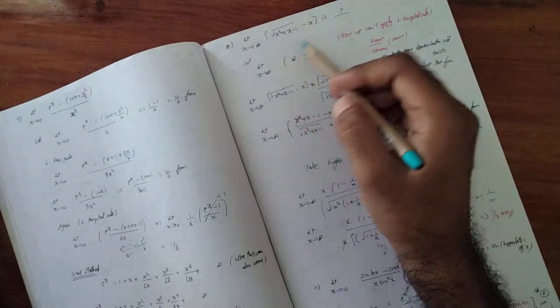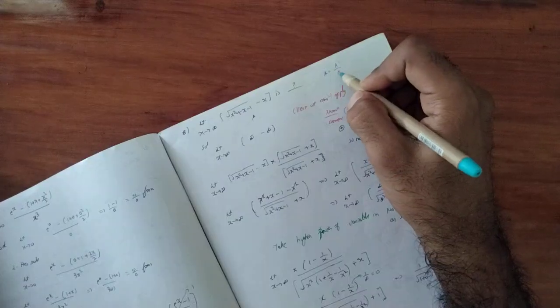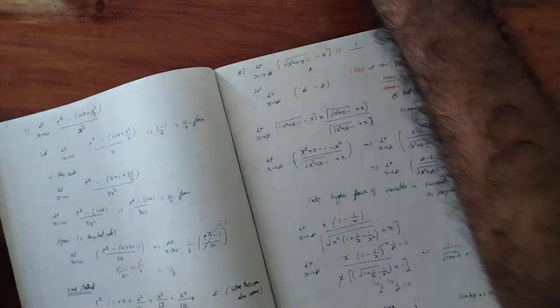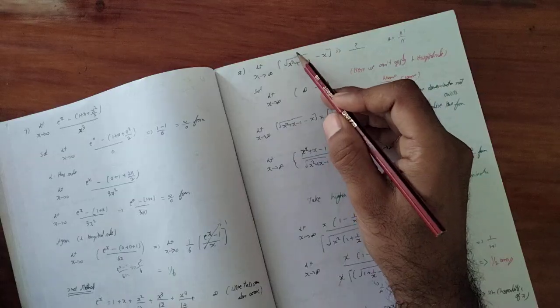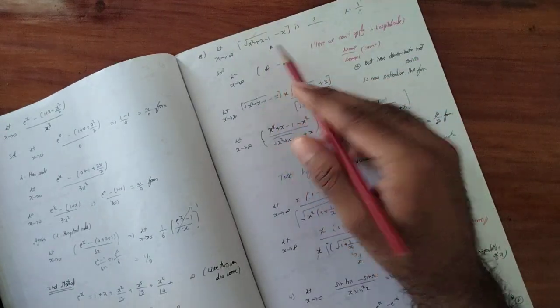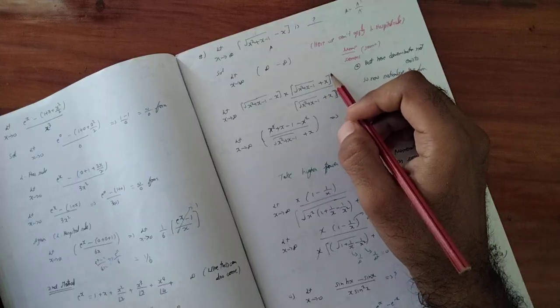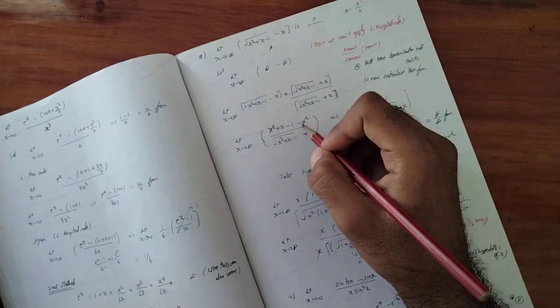This kind of problem will mostly come, and you need to apply this: a into a dash divided by a dash. Because you can see the root of x square plus x minus 1 minus x, so this is a, this is b, just consider. Into a, here minus is given, we want to take plus. So this entire term will be squared and they get cancelled, minus x square.